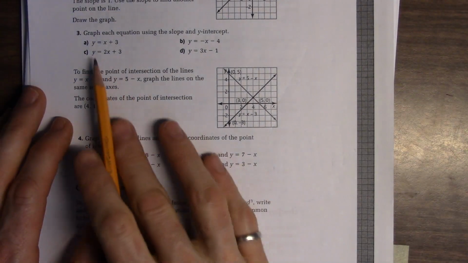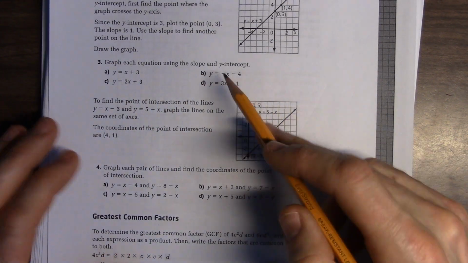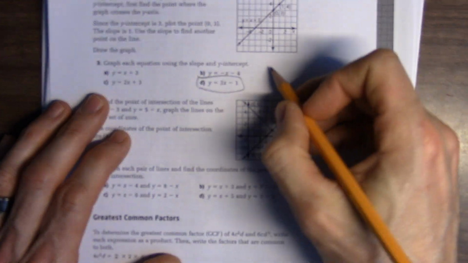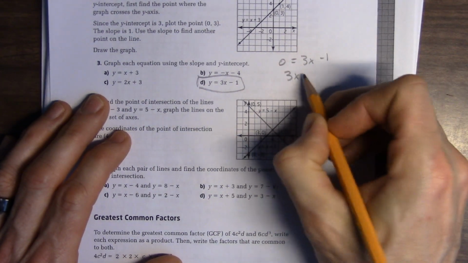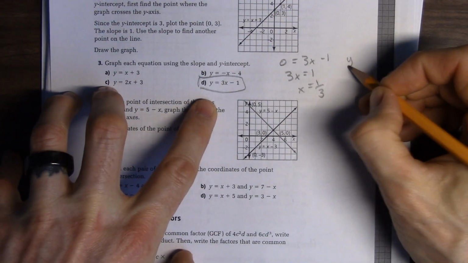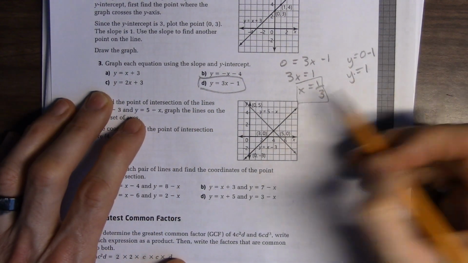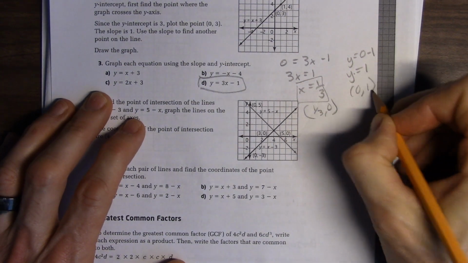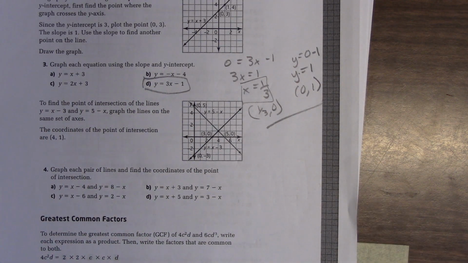Okay, this looks like the same stuff here. We're on 3. Graph each equation using the slope and y-intercept. Oh, the only difference is they're asking us to graph it. So again, the process would be the same. For D here, you would first sub in 0 for y. You'd get 3x minus 1. Then you'd get 3x is equal to 1. Then you get x equals a third. And then you'd sub in 0 for x, so you'd get y equals 0 minus 1. Y equals 1. And then you would use these 2 points. You'd have 1/3, 0, and you'd have 0, 1, and you would graph those 2 points, and that would give you your graph. Okay, yeah?